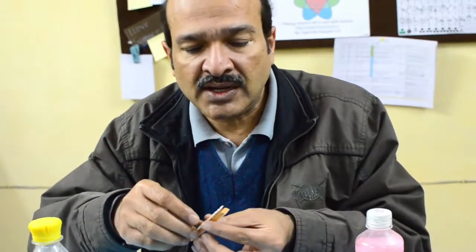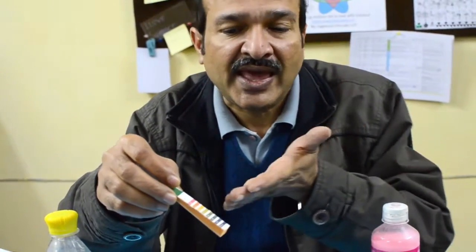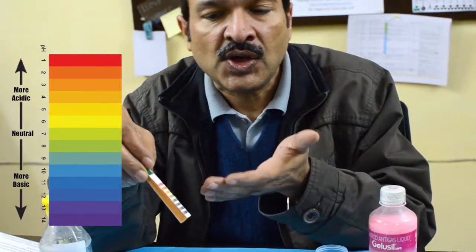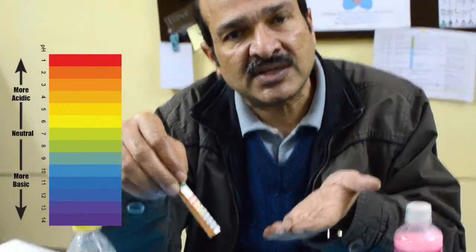So to test the strength of acids and bases, we use pH paper. And this pH paper will change the color depending on how strong the acid or the base is. Any color which is orange or red indicates that it's an acid. If this paper converts into a green or blue, that means it is a base.